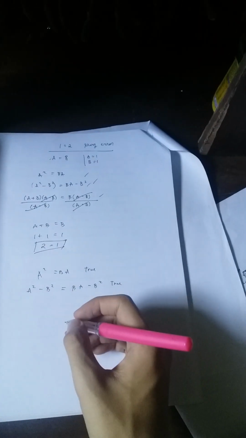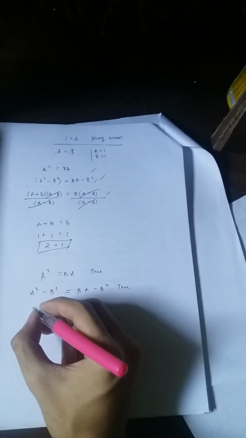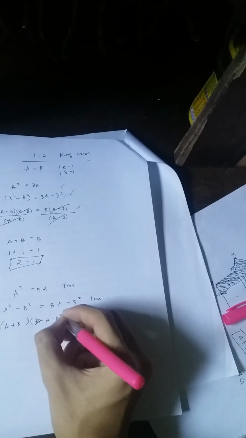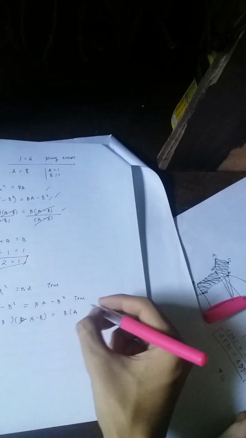It is a real number. But what about this? If we are to do this step, A is equal to B, this is still correct. There seems to be no error or mistake here.